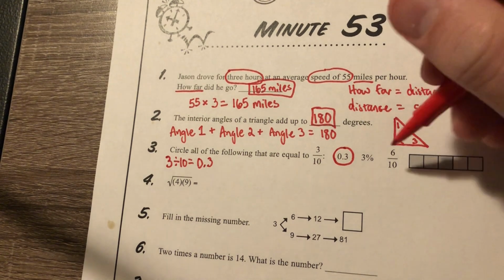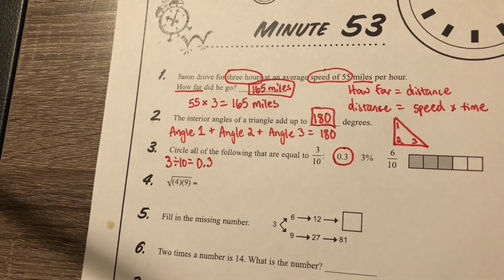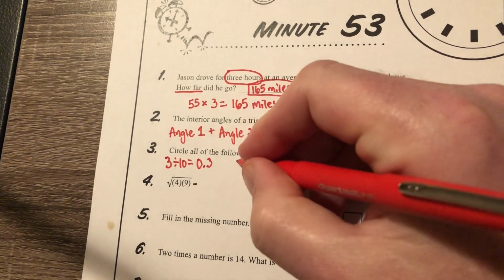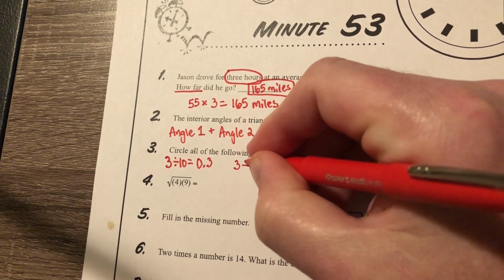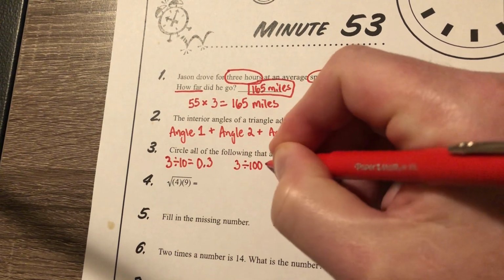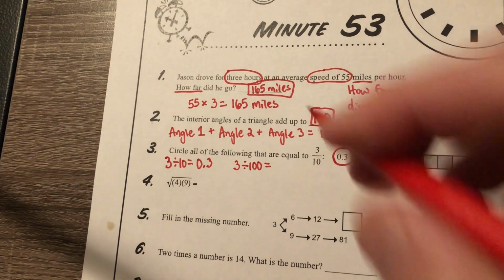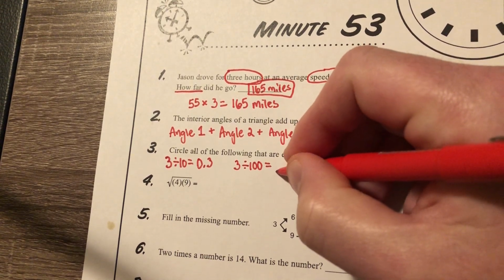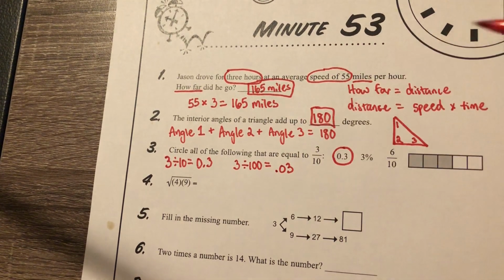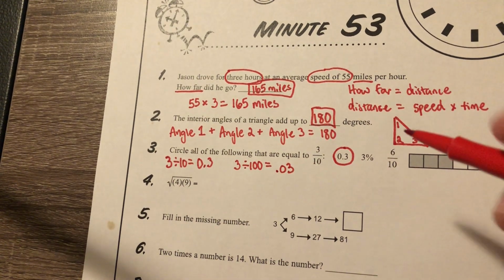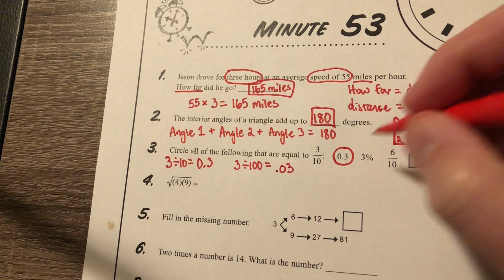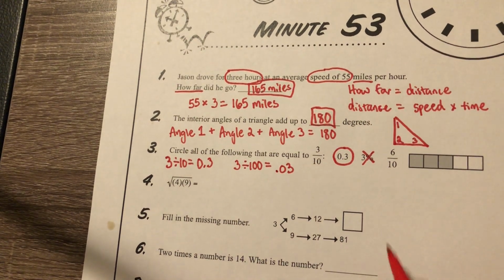Now the next thing I would do is figure out, well, what's 3% as a decimal? So to get 3% as a decimal, I'd have to take 3 divided by 100 because percentages are always out of 100. If I did that in the calculator, 3 divided by 100 would be 0.03. So that would not be equal to 3 over 10 because that was 0.3. So we're going to cross that out.